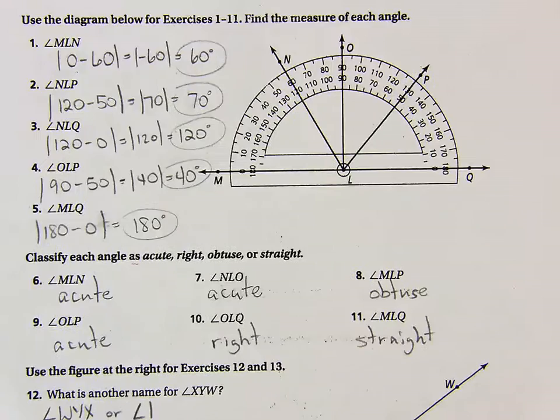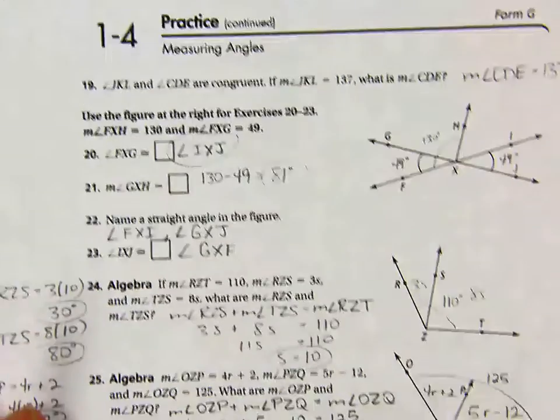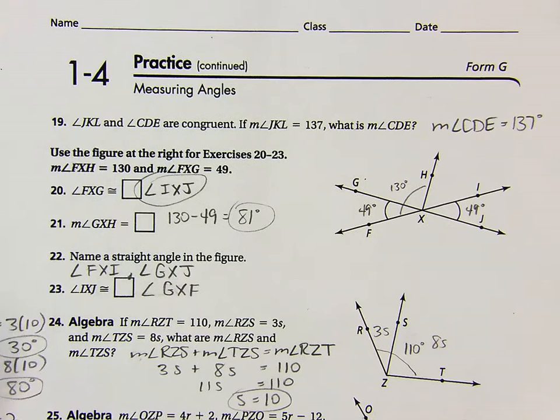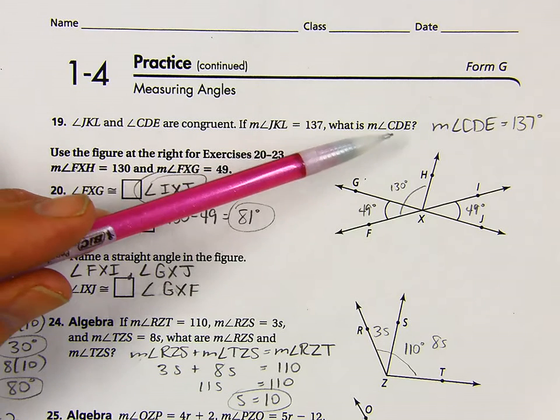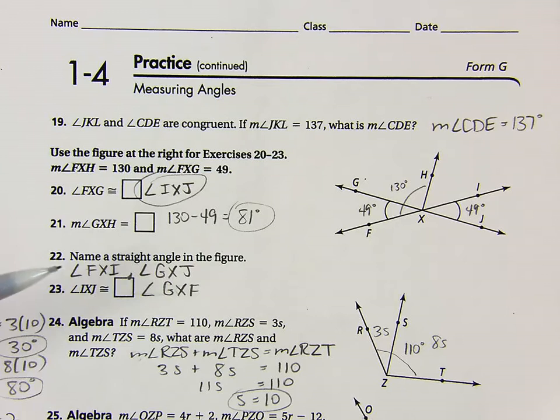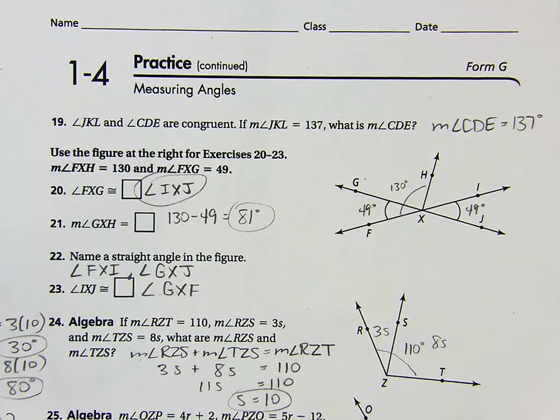On the next page, looking at these problems, the first one, number 19 at the top, says these two angles, JKL and CDE, are congruent. We don't have a picture, and we don't really need one. They tell us that JKL is 137 degrees. What would the measure of CDE have to be? Well, it's 137 degrees. The definition of congruent angles is angles that have the same measure. So if one has a 137 degree measure, the other one has to have a 137 degree measure.